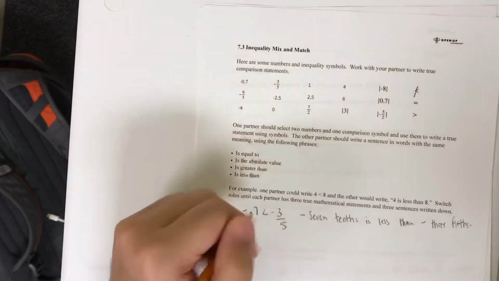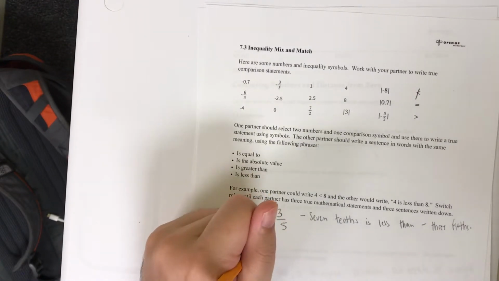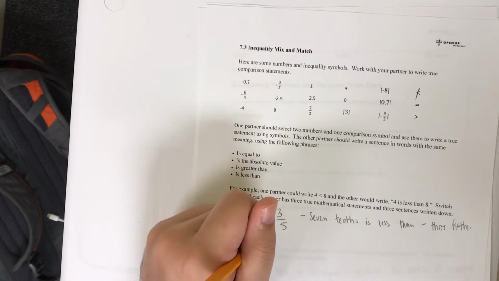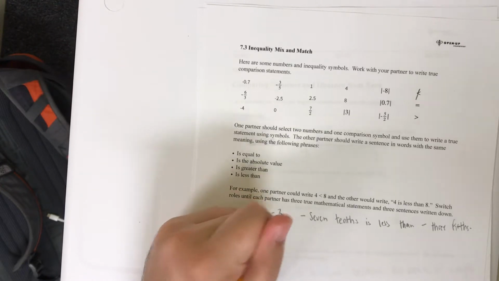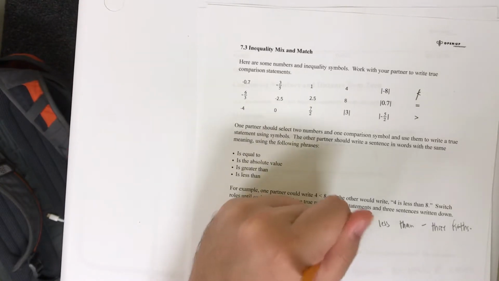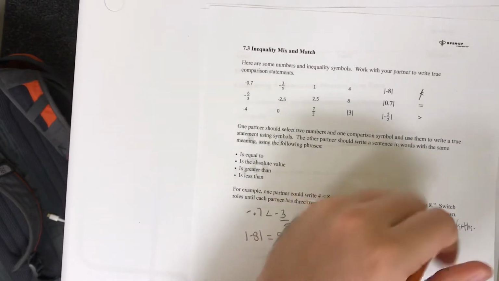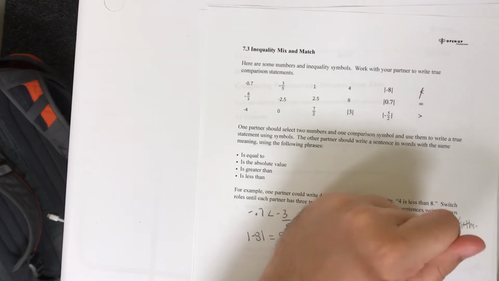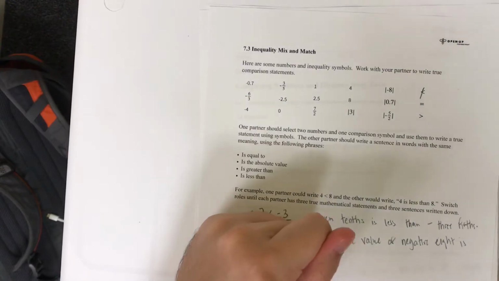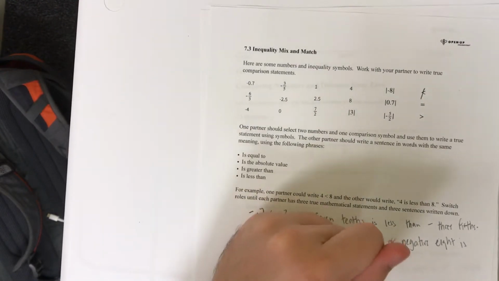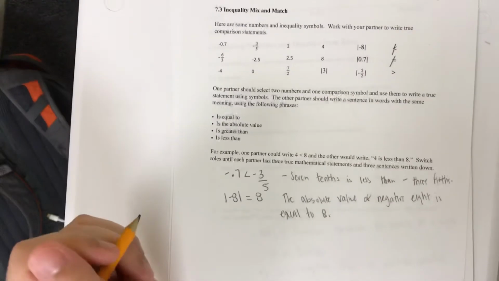Now I'm going to use an absolute value. So the absolute value of negative 8 is, let's say, equal to 8. So the absolute value of negative 8 is equal to 8, right? And then I used this, and I'm going to use one more.